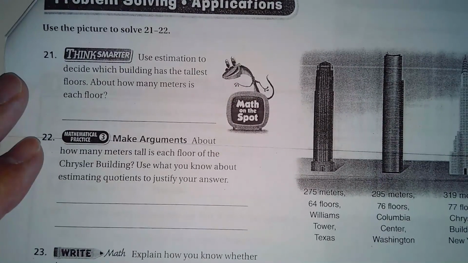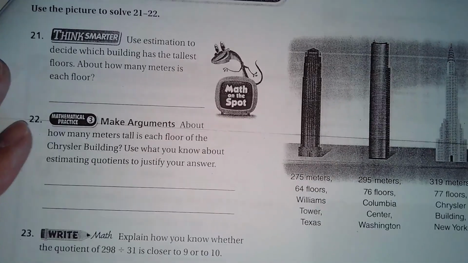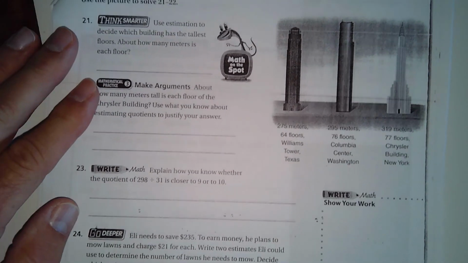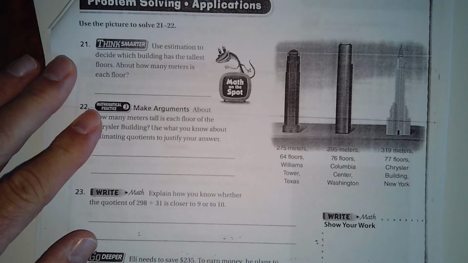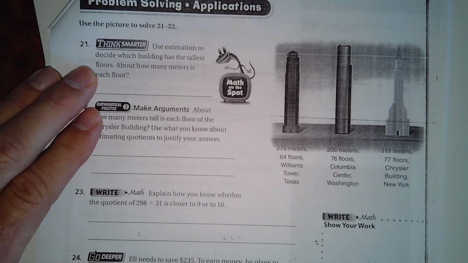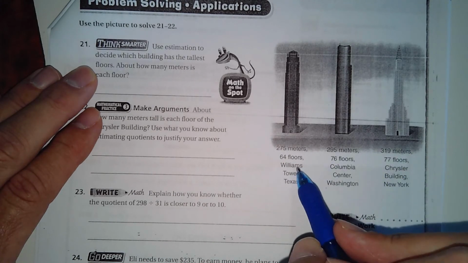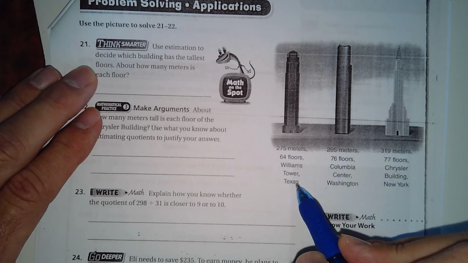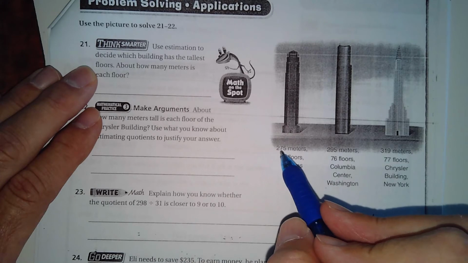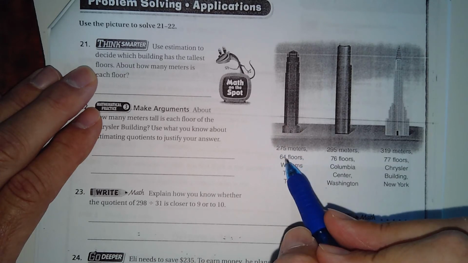They've got 3 tall towers. It looks like the Williams Tower in Texas is 275 meters and 64 floors.